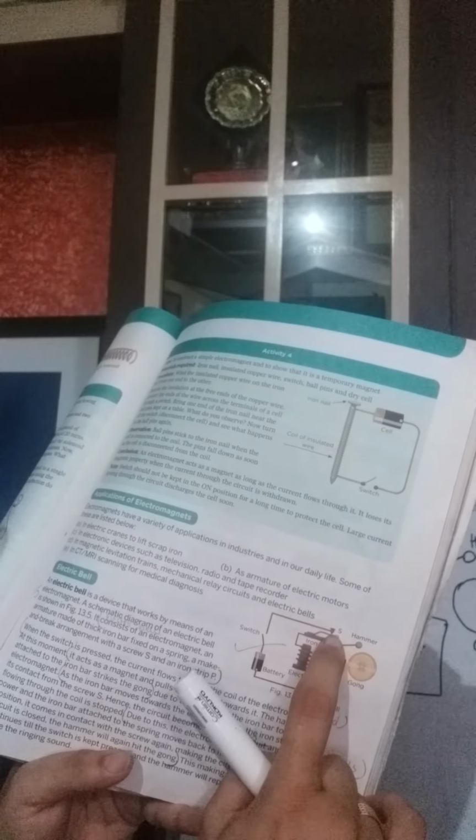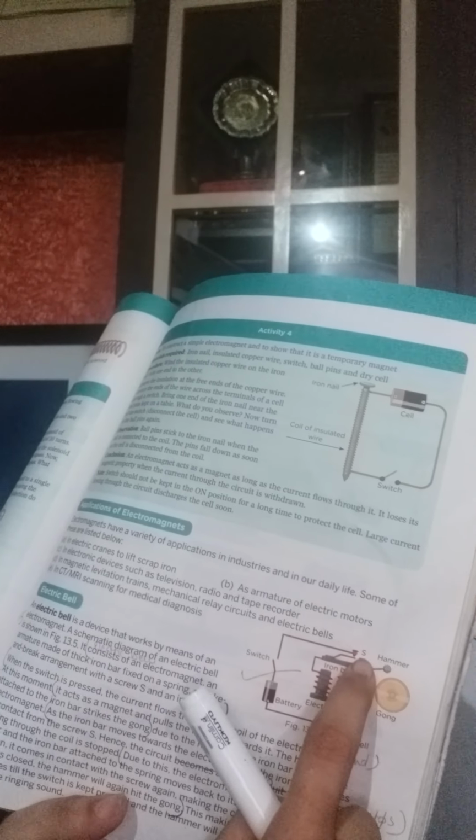And what is this S and P? S is a small screw. You can see the shape of the screw, and there is one iron plate. This is plate P, which right now is in contact with this screw. Can you see? Both of them are in contact. So this is the construction of the bell.